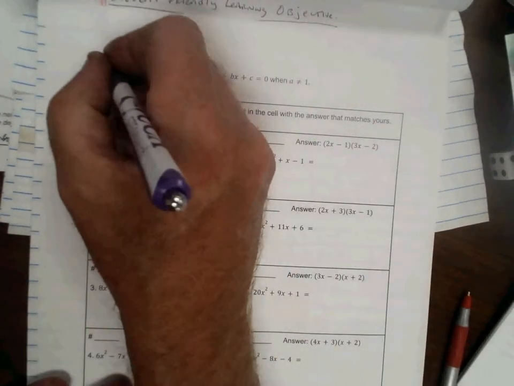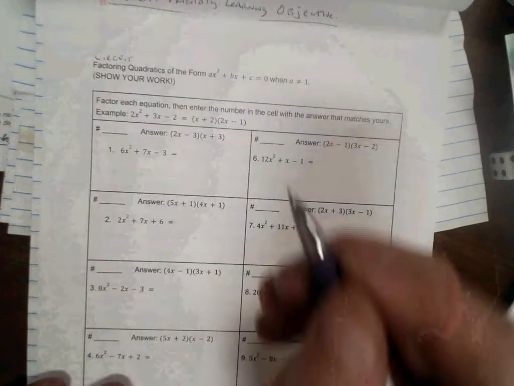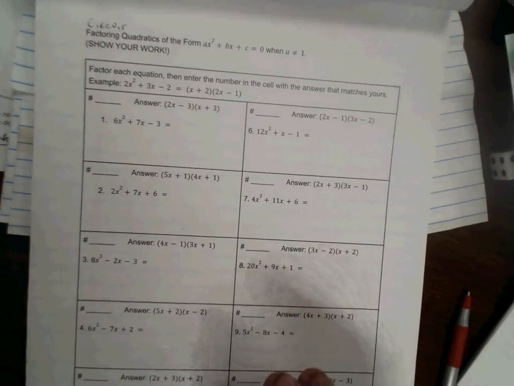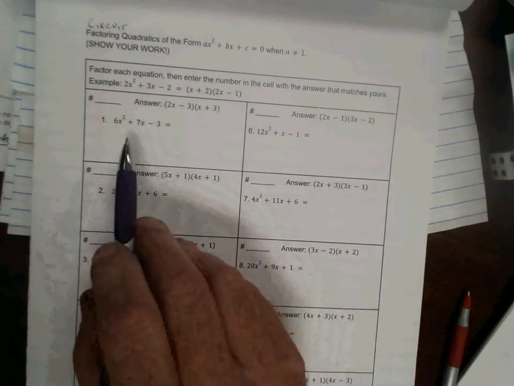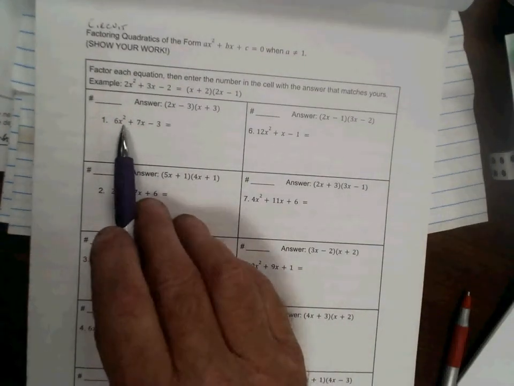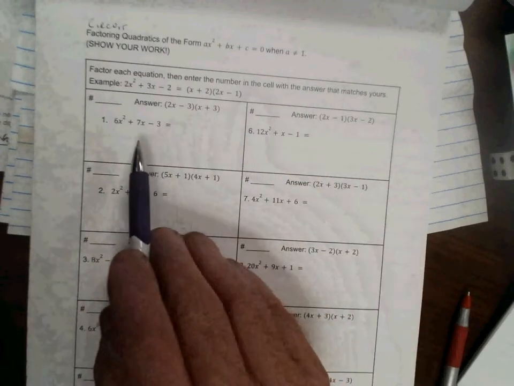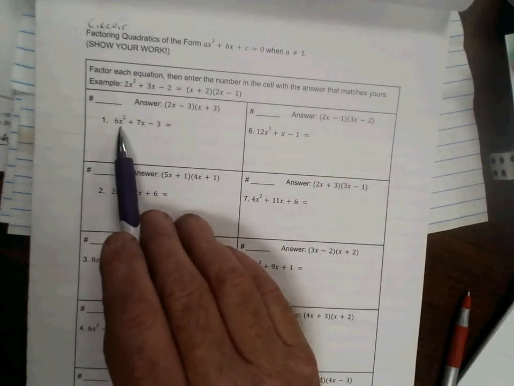Start. This is what's called a circuit. This is a self-checking homework assignment, so you can see if you did it right. And what will happen is we will look for an answer. We're going to factor each equation, then enter the number in the cell with the answer that matches yours.